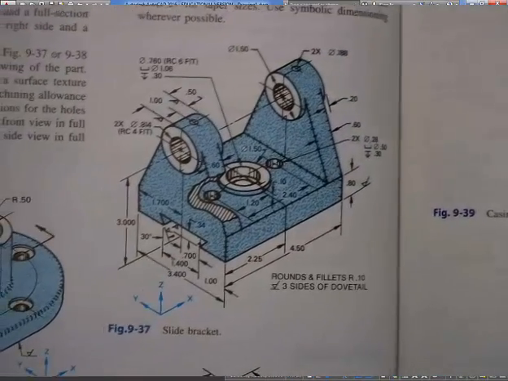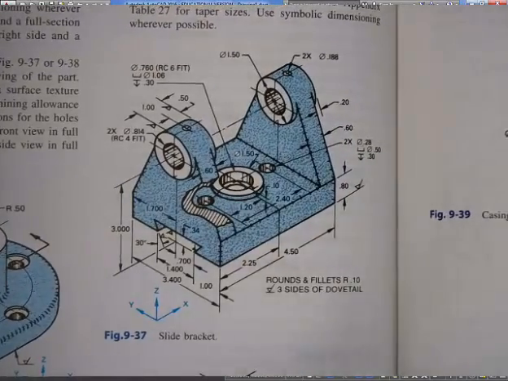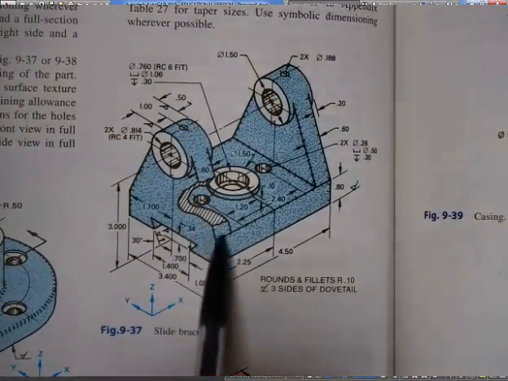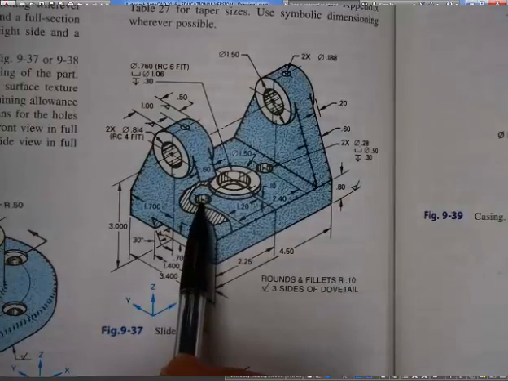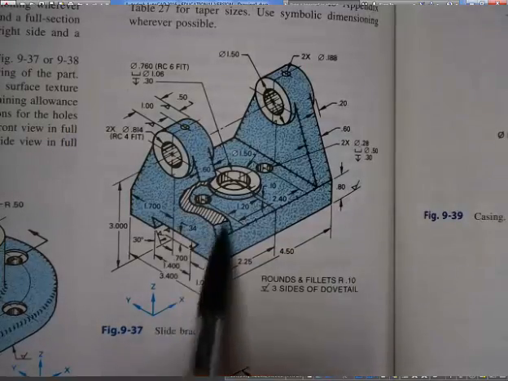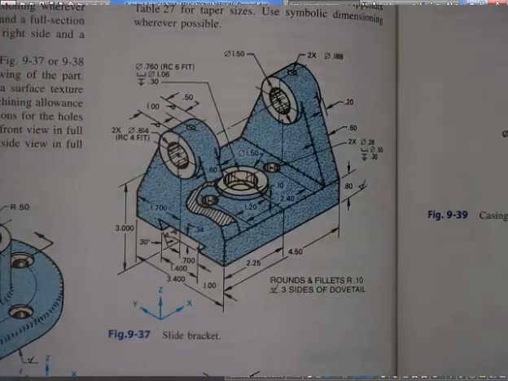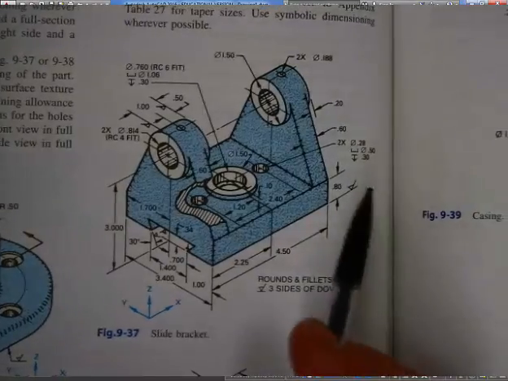So the second one you're going to do is over here, 937. And this is broken out right here strictly so that you can see there's a hole there. So you won't break that out on your drawing or anything like that. Just need to be able to see that there was a hole there. This one, again, same idea.